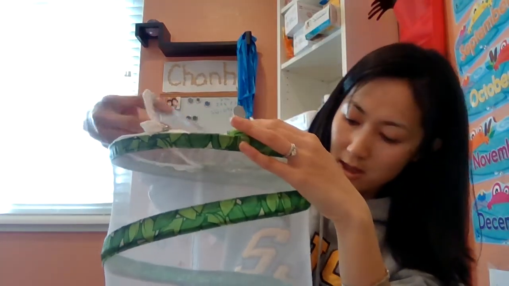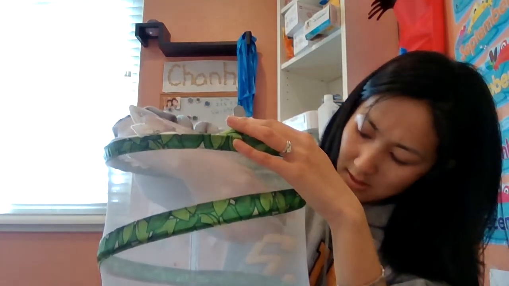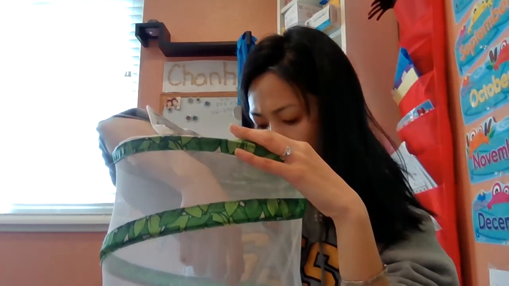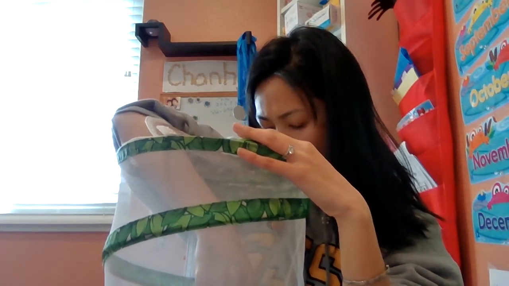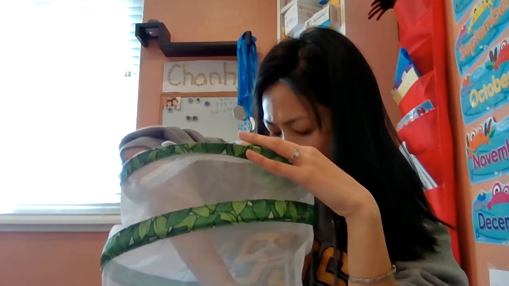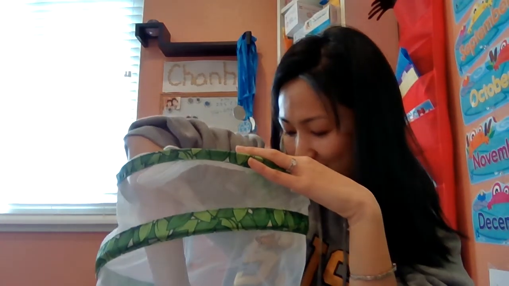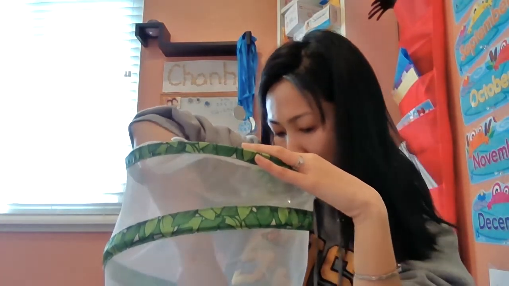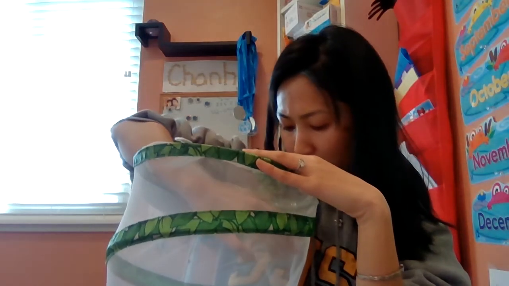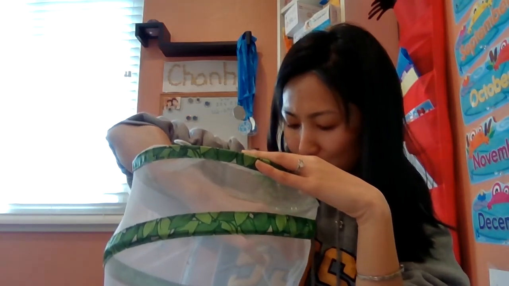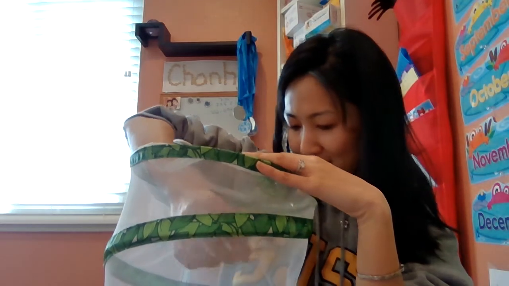Okay, so I'll try to see if I can get one and show you a closer look. Hold on, I'm trying to get one. So the wings are very dry, but some of them don't really know how to fly right yet.